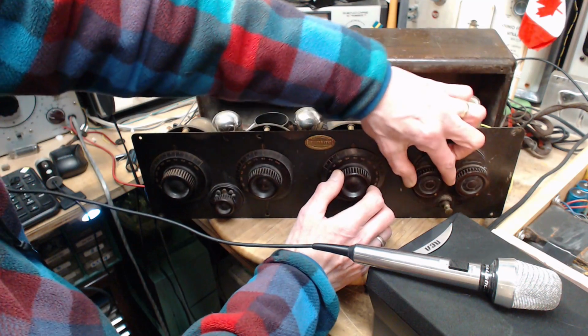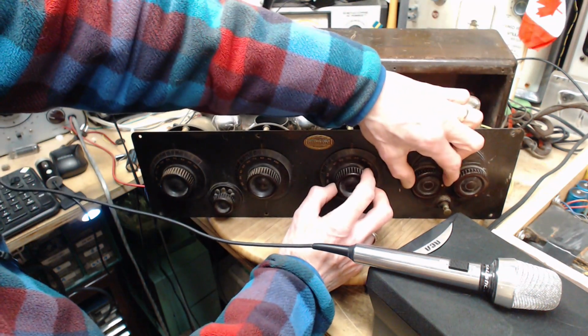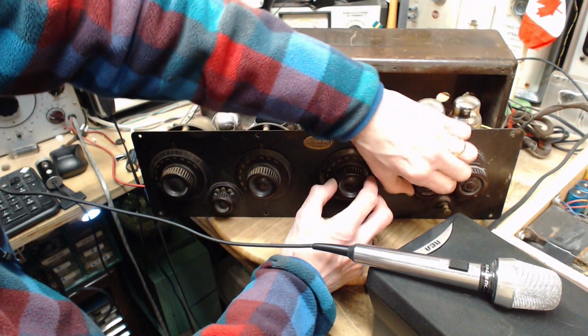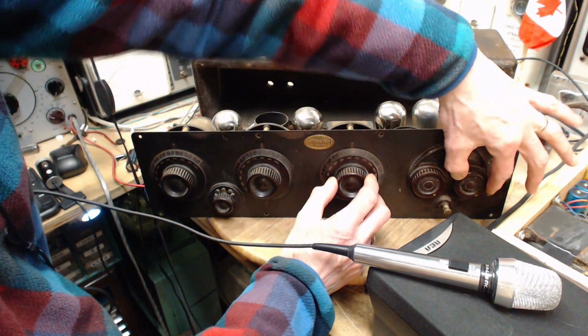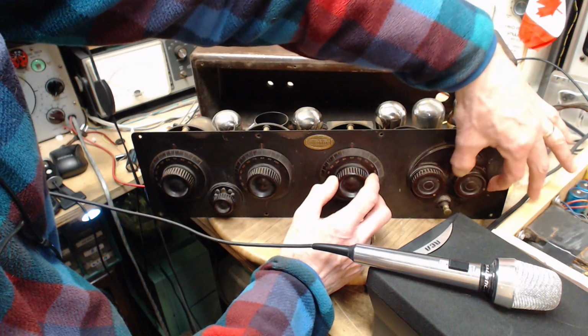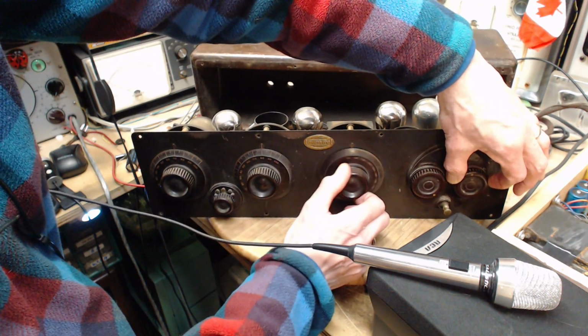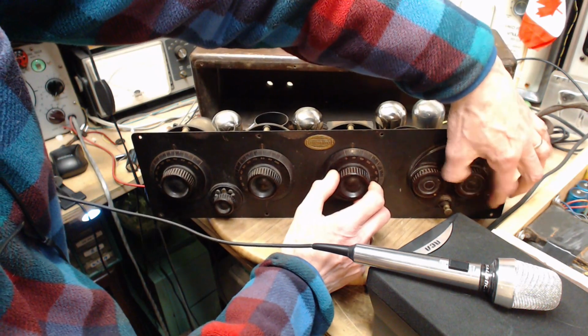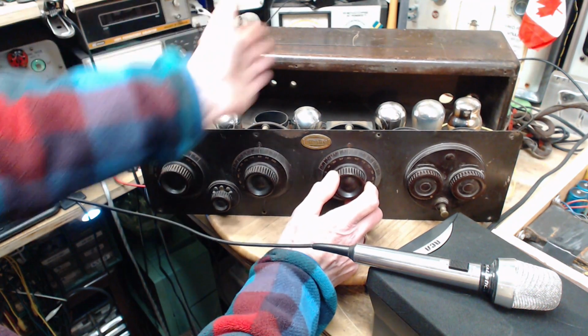So if we back this down a bit, I can't imagine that's going to help. I believe this one is affecting the heater on the detector. I have some trouble believing this would help, but so we seem to be good up to here.